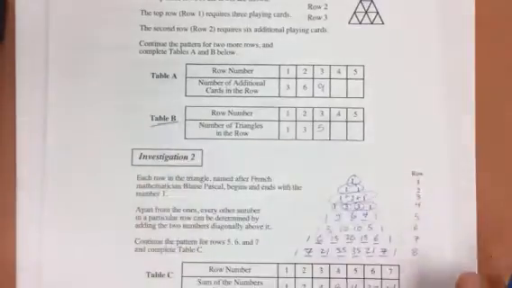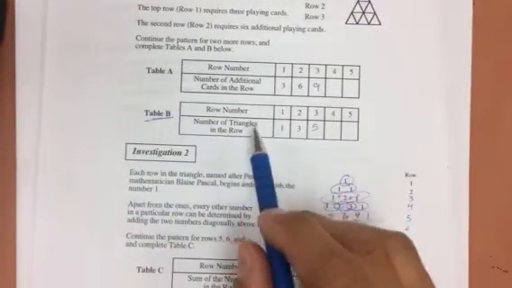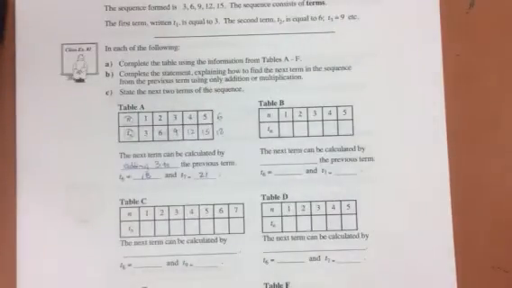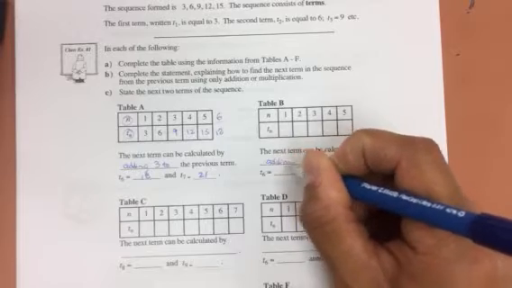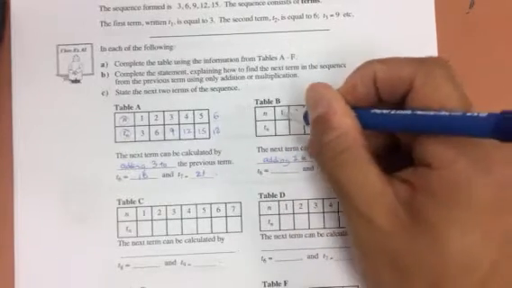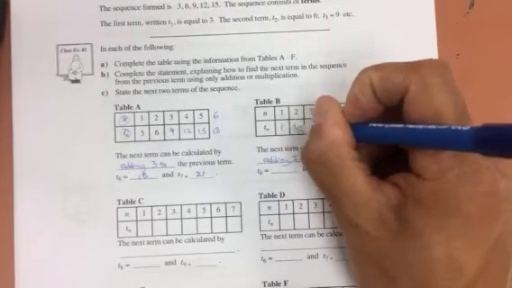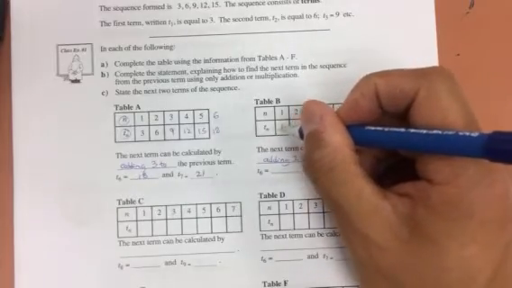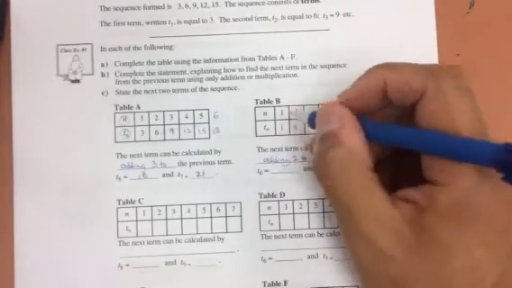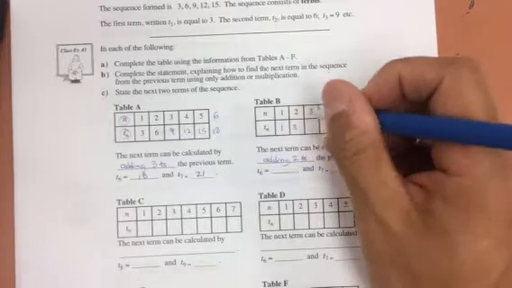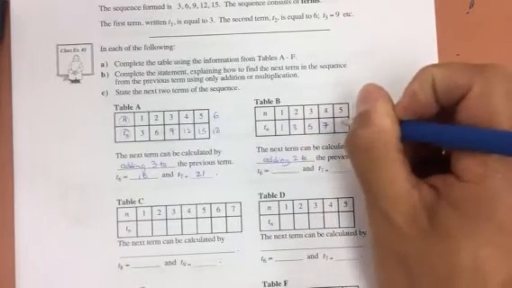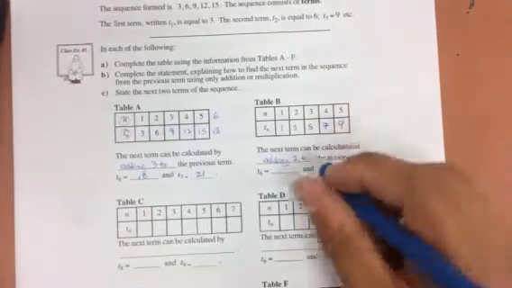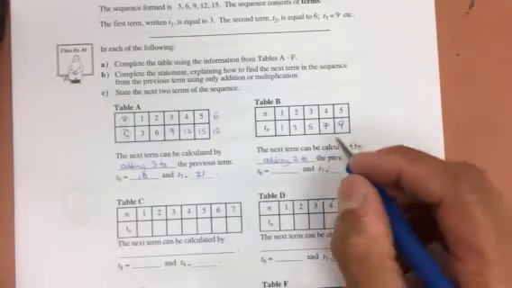Table B right here. So the row number and the number of triangles in each row. All right, so this time we're adding 2. Here we had a 1, we had a 3 for our first term, second term, and then our third term we had 5, and then we had 7, and now we will have 9 if we add 2 to the previous terms.